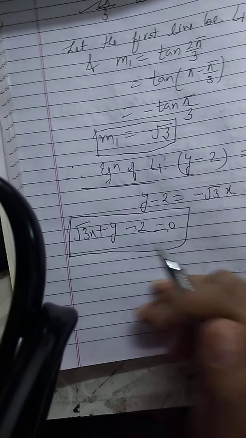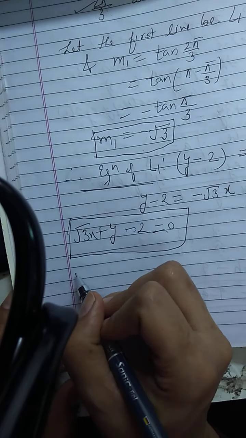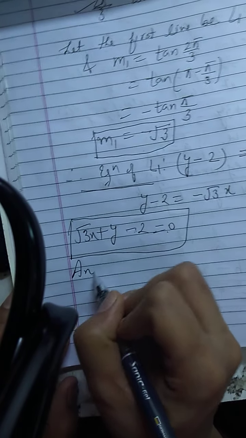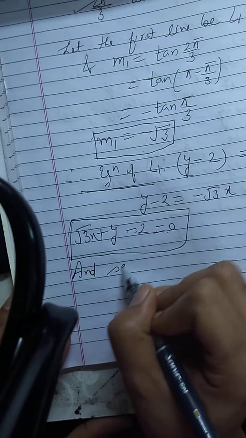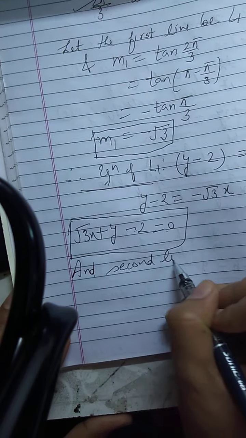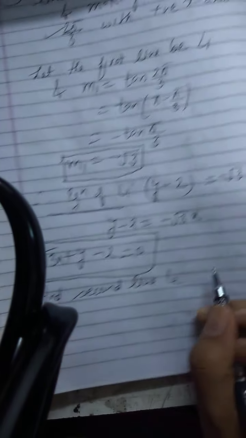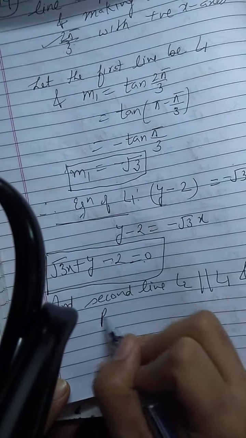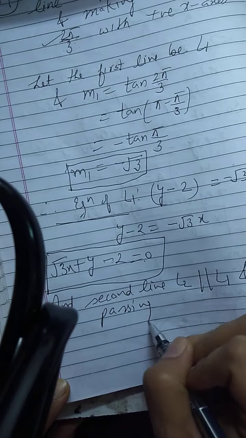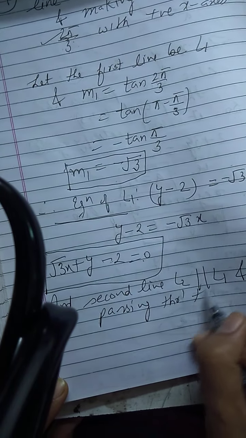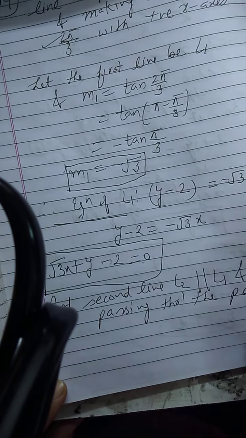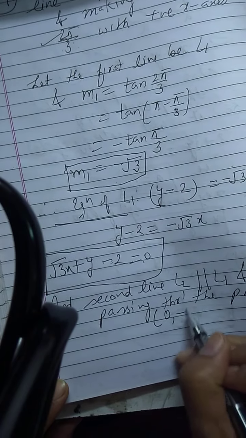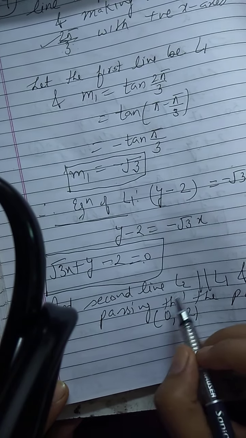Now what is given for the second line, L2, is that it is parallel to L1 and passing through the point (0, -2).